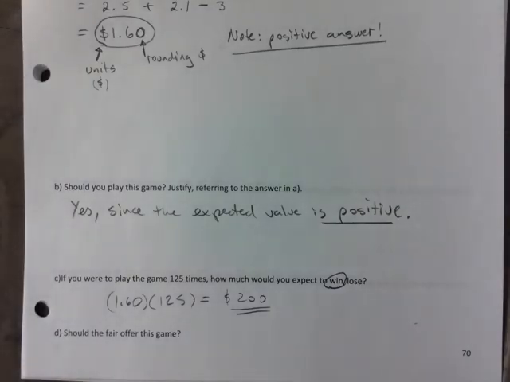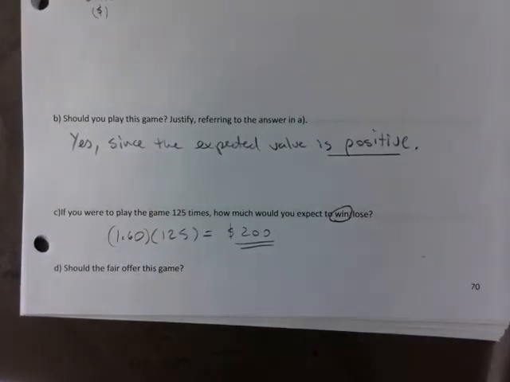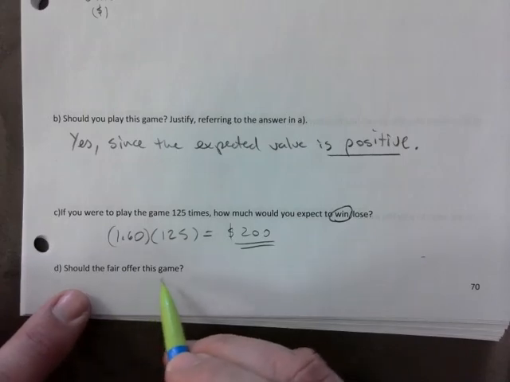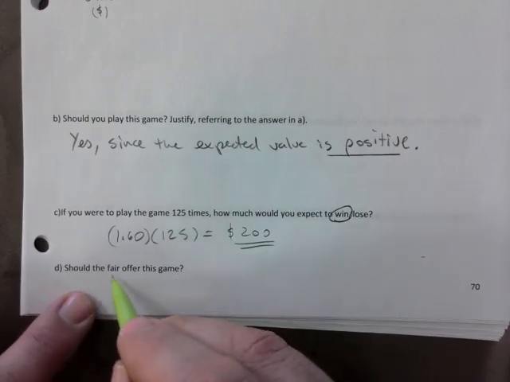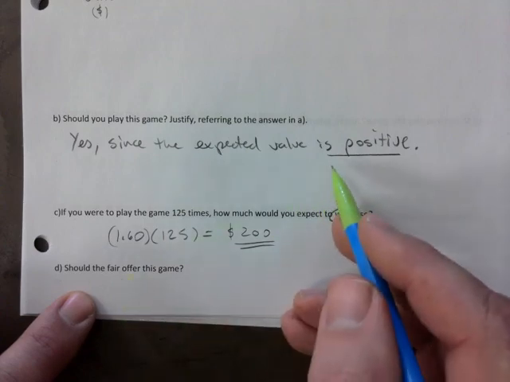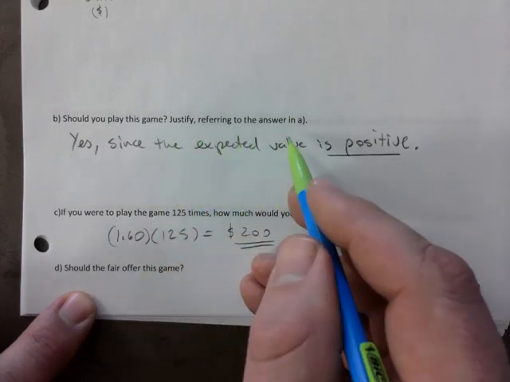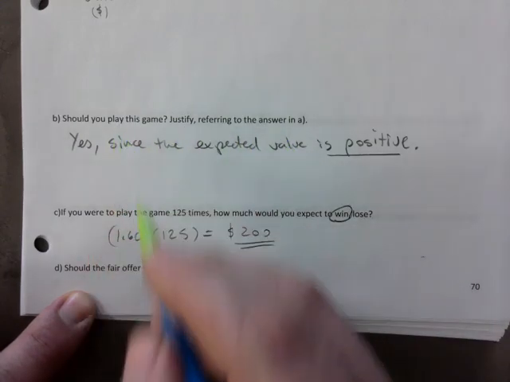Okay. What about this one? Should the fair offer this game? From the fair's perspective, because as a player, positive means you're winning. Okay. So for the player, yes. Should you play as a player?